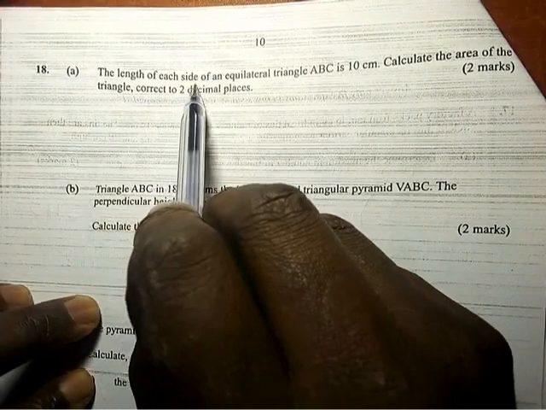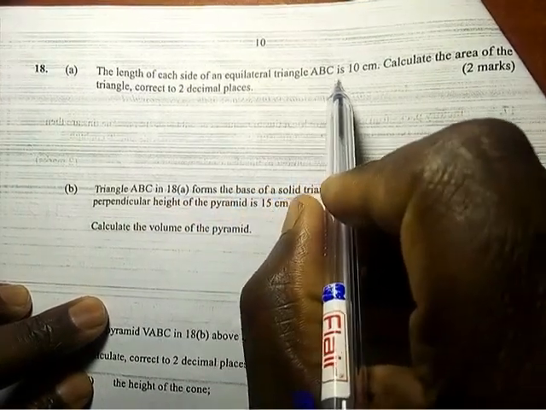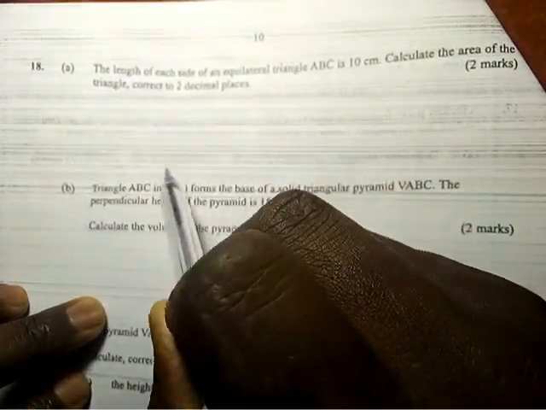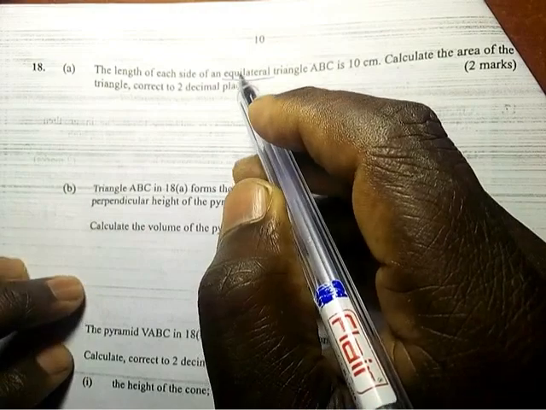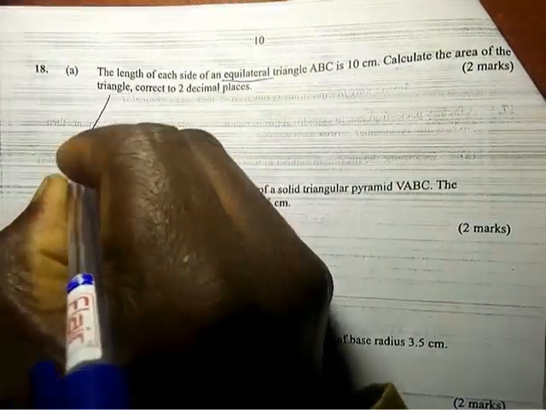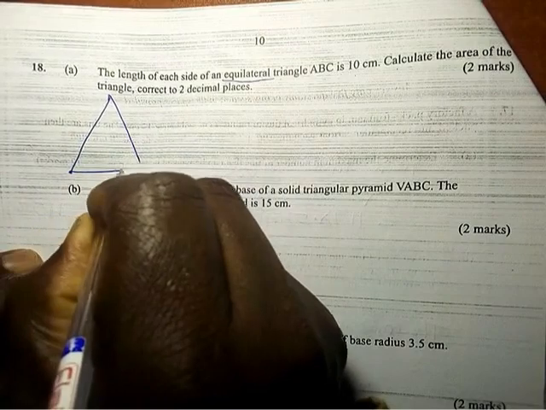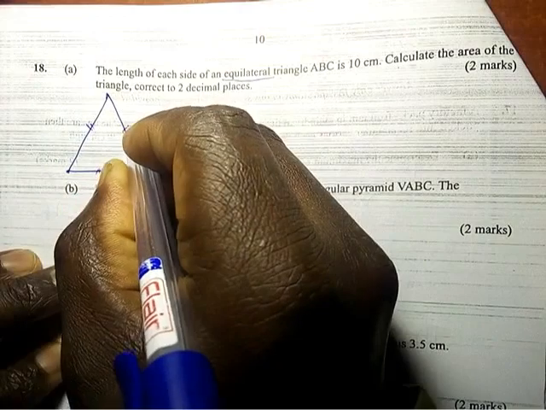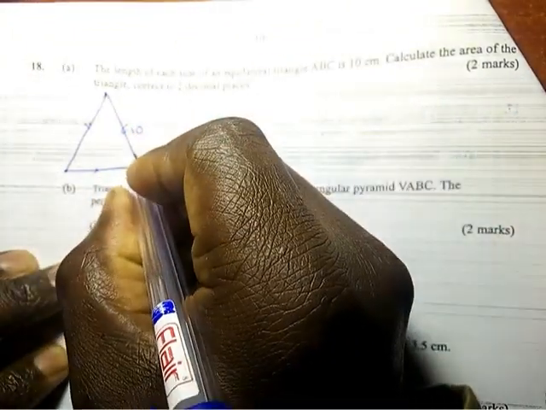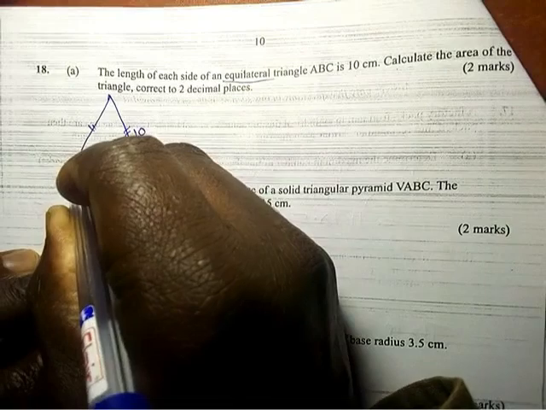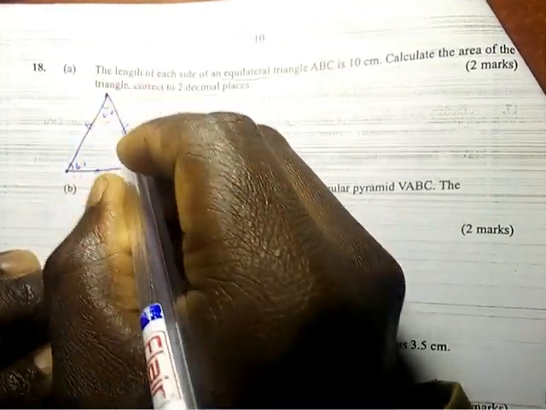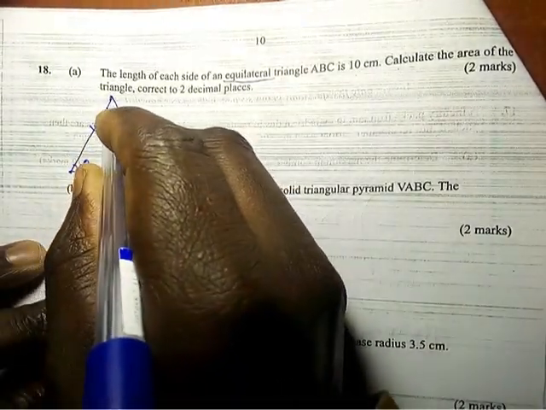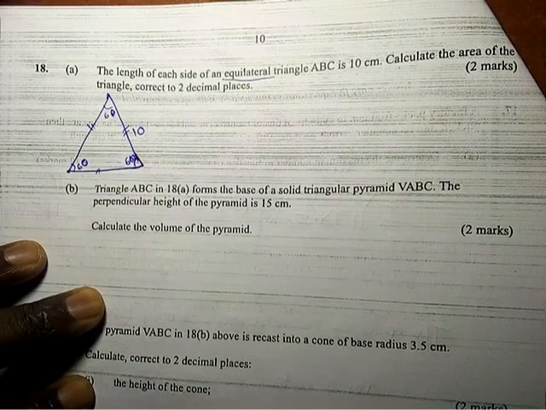The length of each side of an equilateral triangle ABC is 10 centimeters. Calculate the area of the triangle correct to 2 decimal places. An equilateral triangle is a triangle whose sides are all equal, and the side is 10. Each angle is 60 degrees so that they add up to 180. So it is very easy.